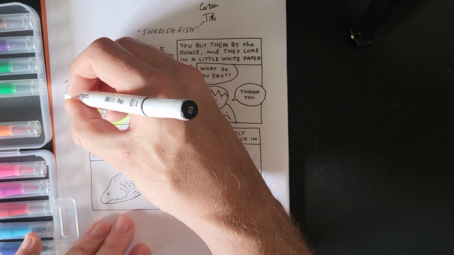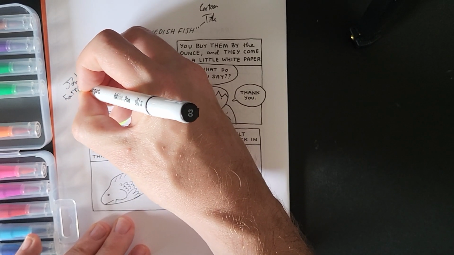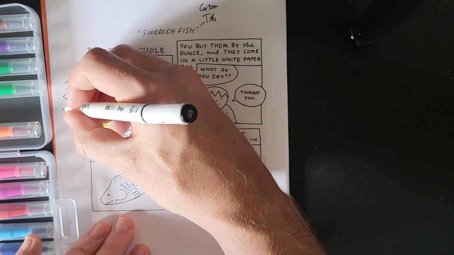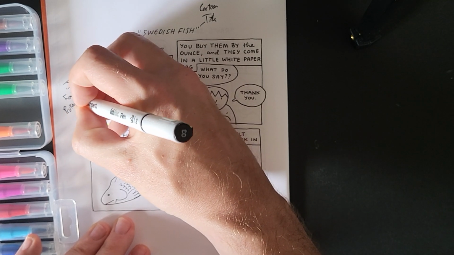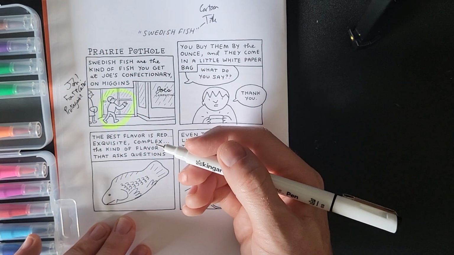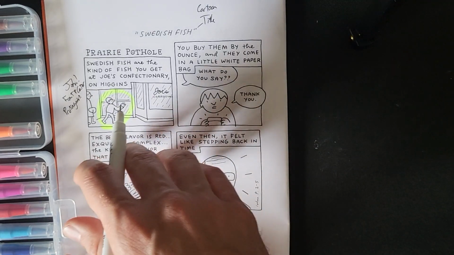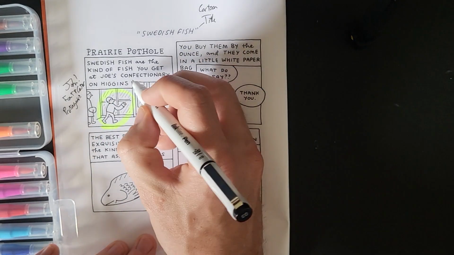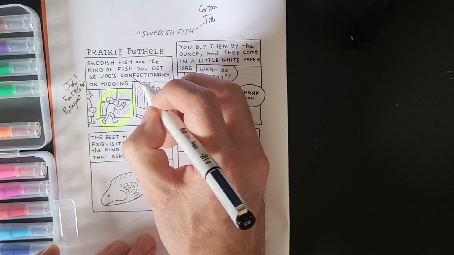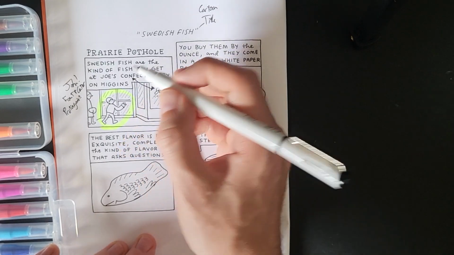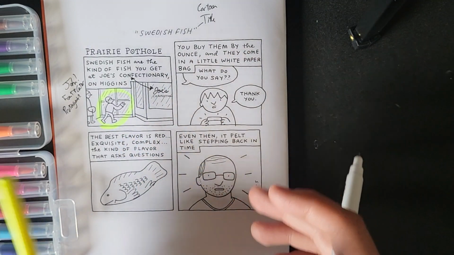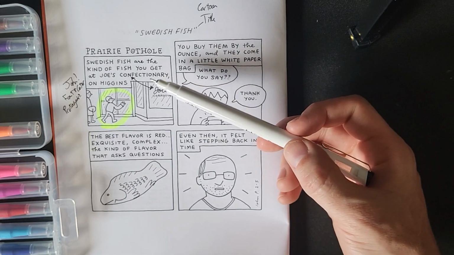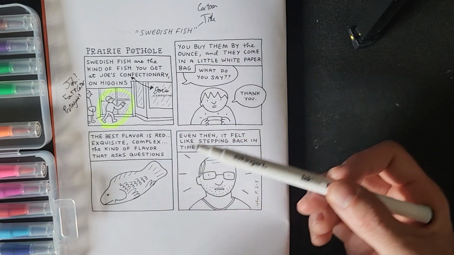John. Front and center. Protagonist. I think that this is important, right? These are things I'm noticing in real time. We also see Joe's Confectionery actually drawn in here. So we can see that all of these things are actually represented here. It's not just that the text and the images are separate, but they are actually together, right?